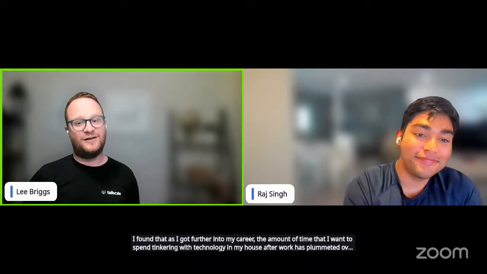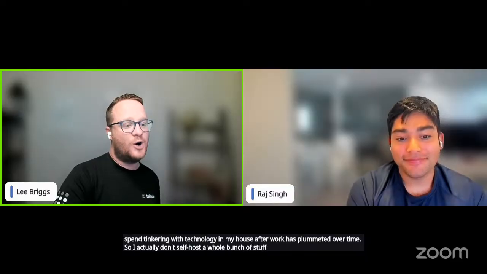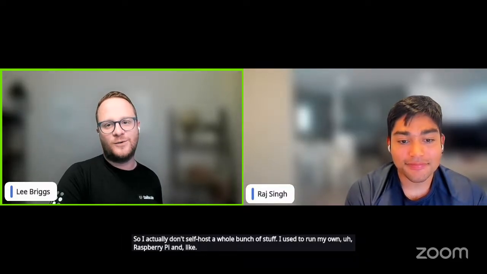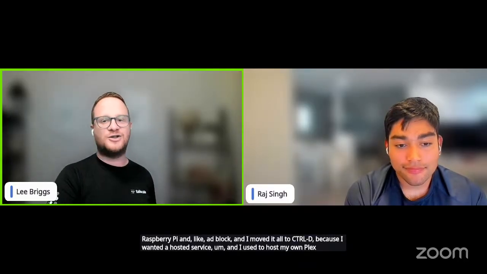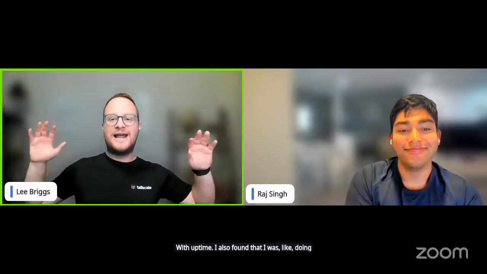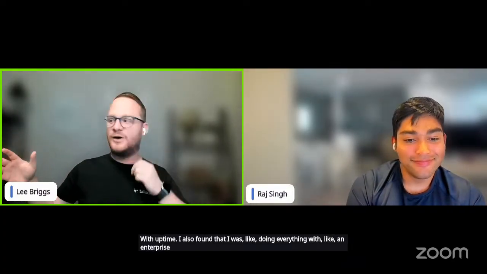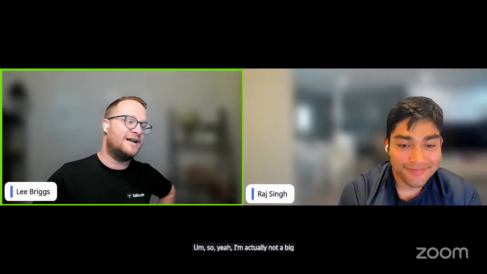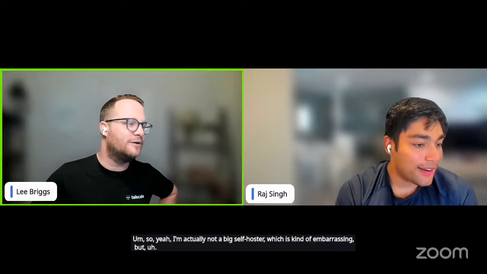I used to run my own Raspberry Pi and AdBlock, and I moved it all to Control D because I wanted a hosted service. And I used to host my own Plex server, and now I just stream everything because I'm lazy and I don't want to deal with uptime. I also found that I was doing everything with an enterprise high availability thing. So I have a NAS down here that I literally don't turn on anymore. So yeah, I'm actually not a big self-hoster, which is kind of embarrassing, but well, not really, just a different perspective.